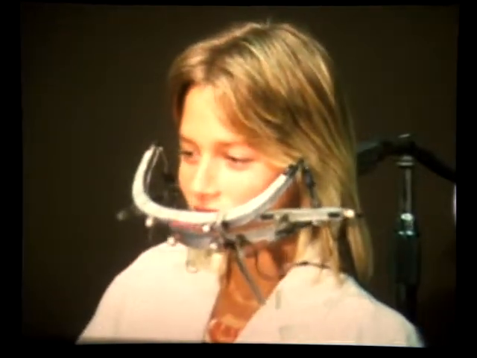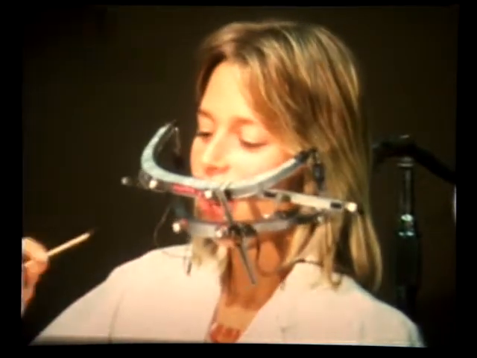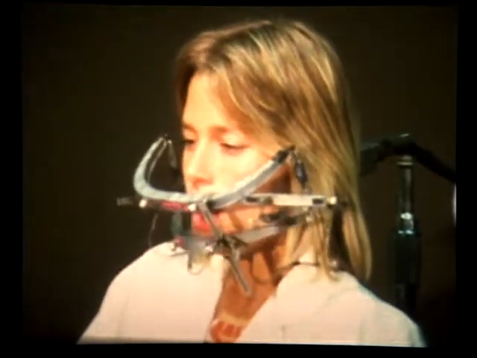A variety of food consistencies were tested. Here the subject is chewing raisins. The only instructions given the subject during the test was to chew the food on one side, then alternate and chew the food on the opposite side.